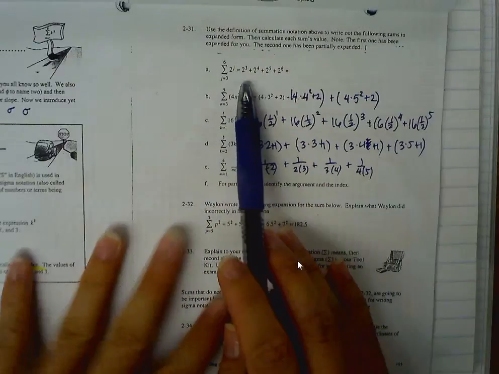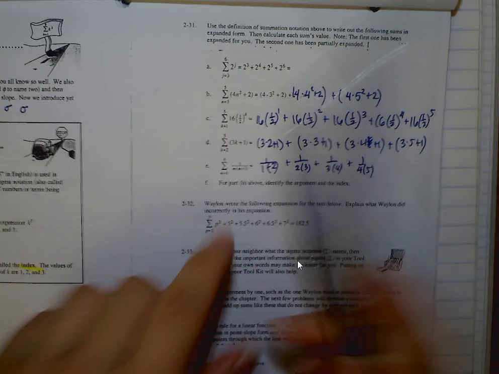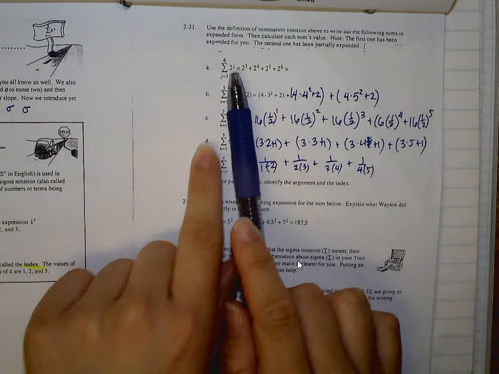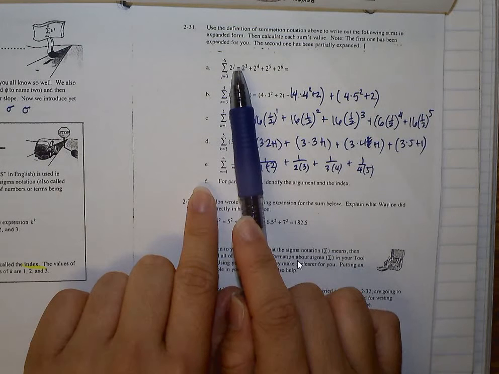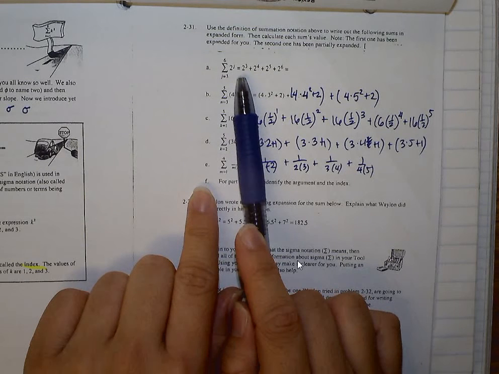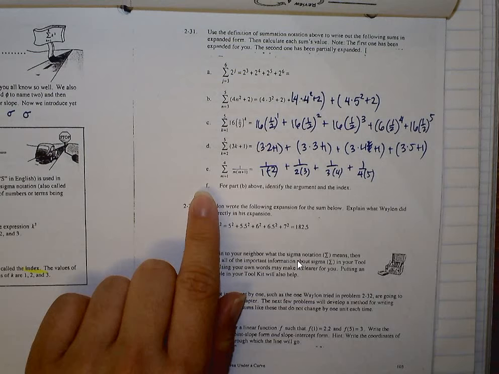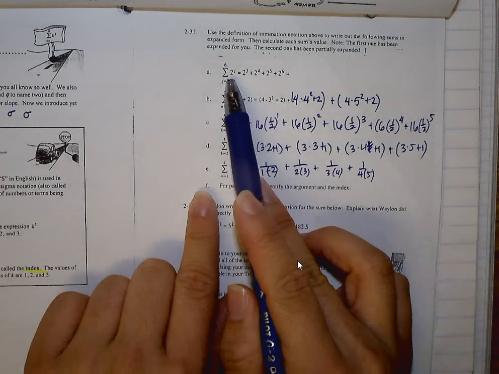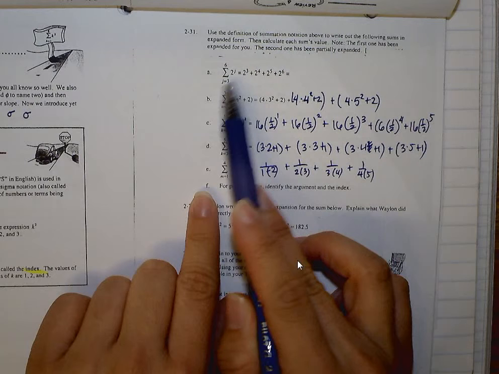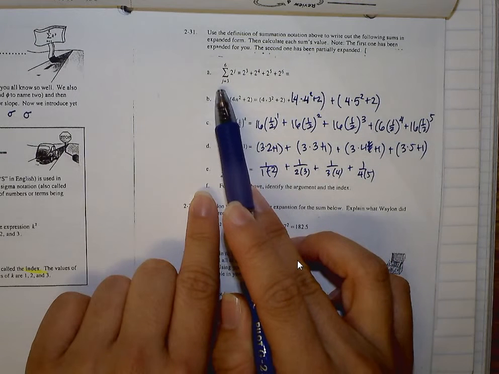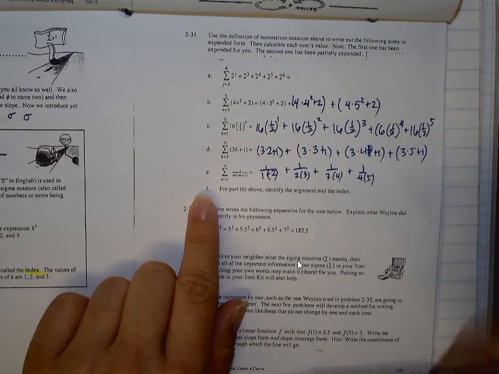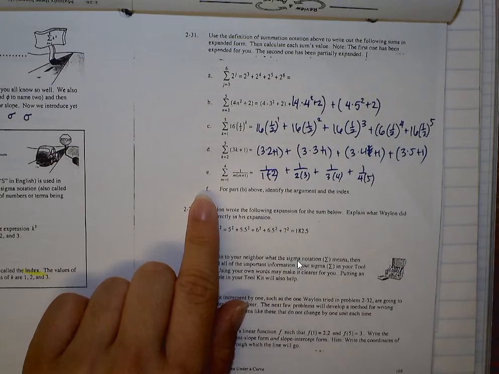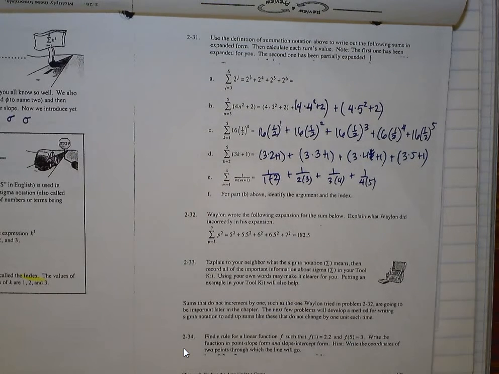So yesterday we discussed how to use summation notation. Just as a reminder, how do we read something like this? The sum of 2 to the j from j equals 3 to 6. What is this 2 to the j called? The argument of the summation. What is the j called? The index. And the j goes up by what kind of values? Integers only.